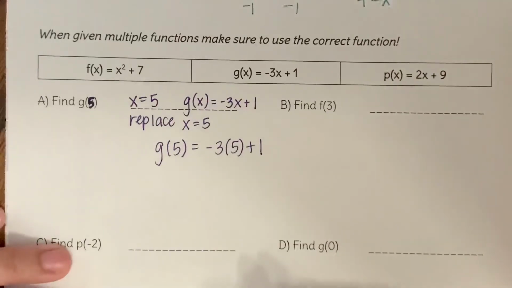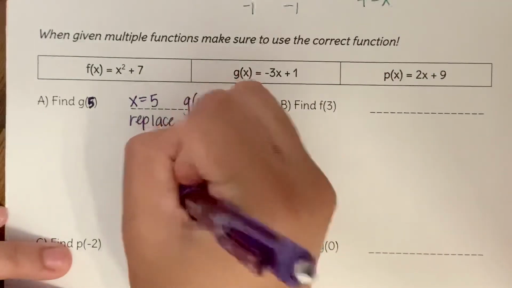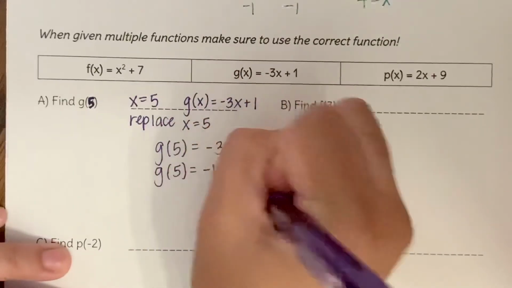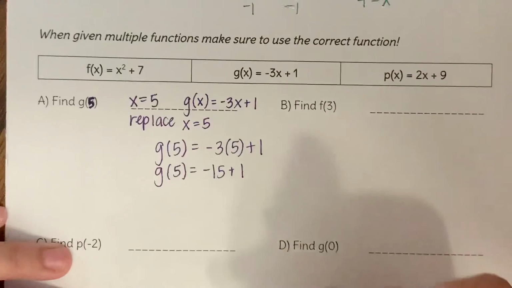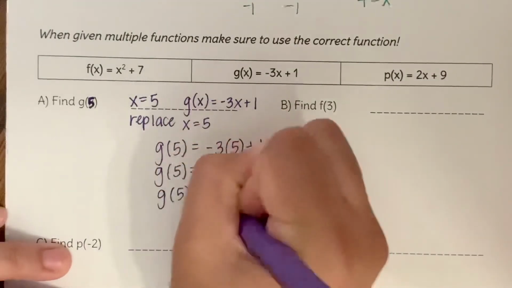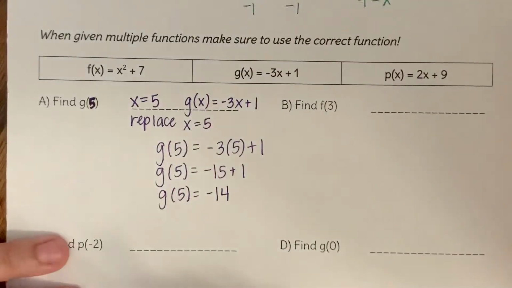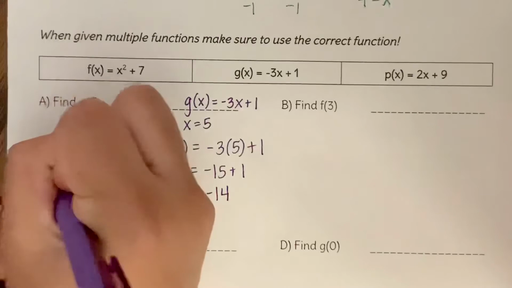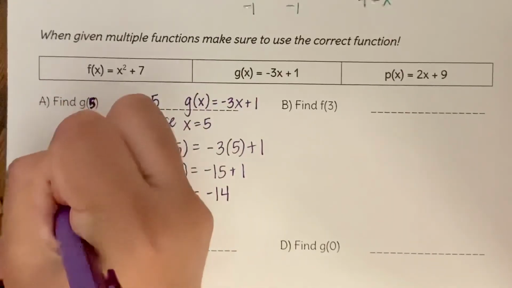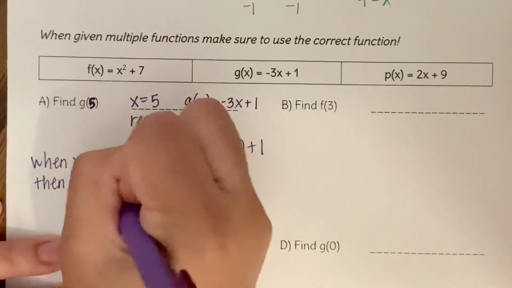I want to multiply first, so negative 3 times 5 is negative 15. So I have g of 5 equals negative 15 plus 1. Negative 15 plus 1, negative 14. So g of 5 equals negative 14. And then that just means when x equals 5, then g of x equals negative 14.